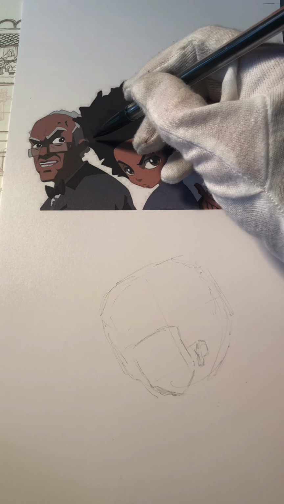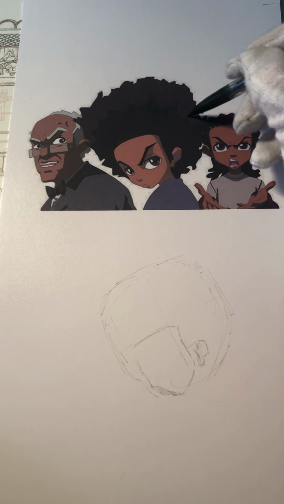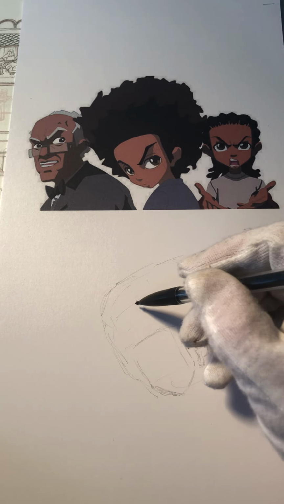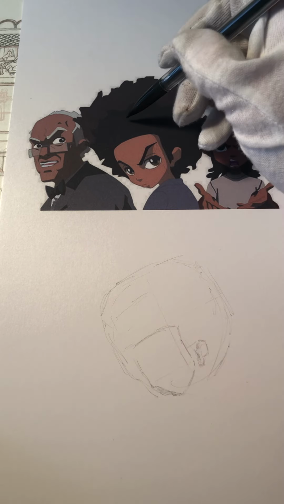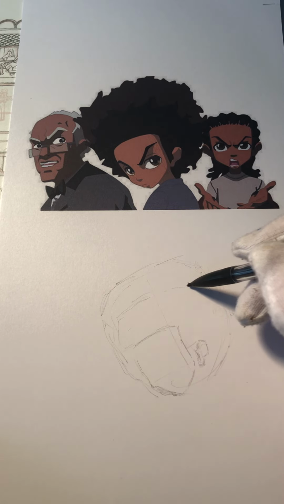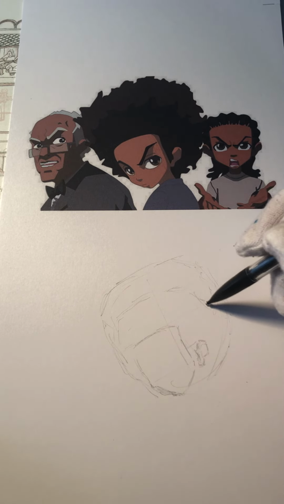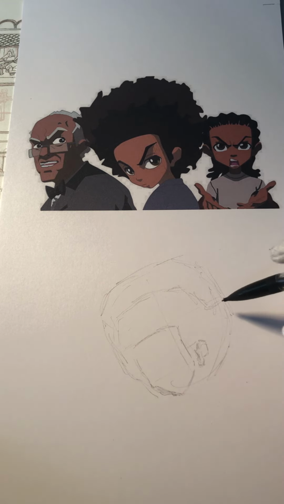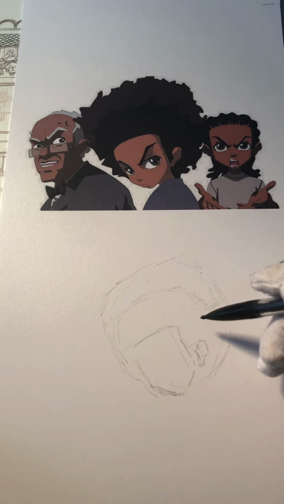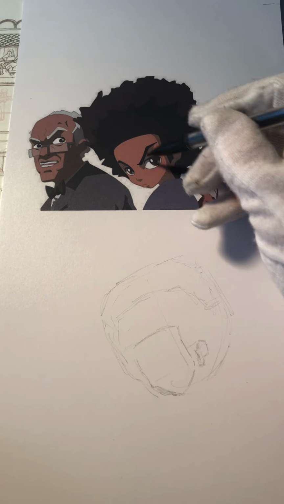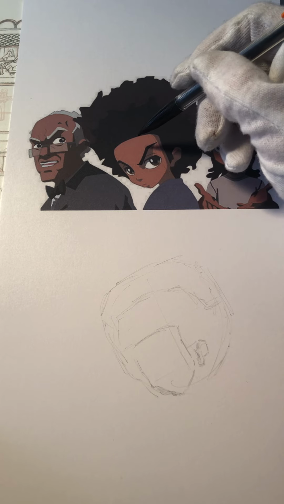I think it'll also be helpful to block out this two-tone on his hair. He's got kind of a halo, and this space is bigger than this space, so we can use that to gauge the relationship between the face and the hair. All right, so now we're gonna do the same thing, but we're gonna zoom in on his face.